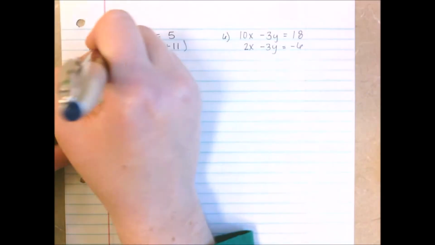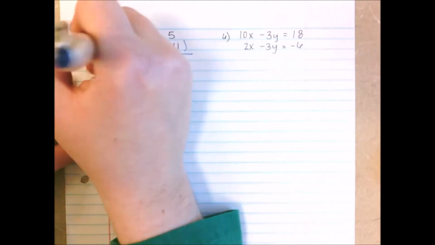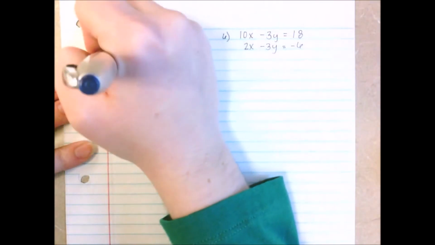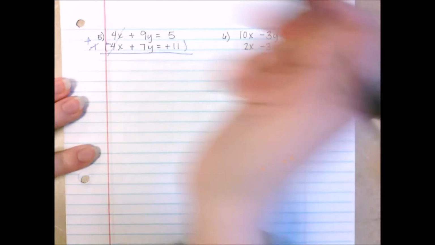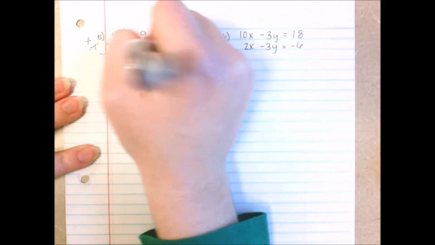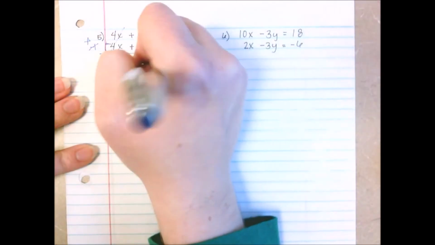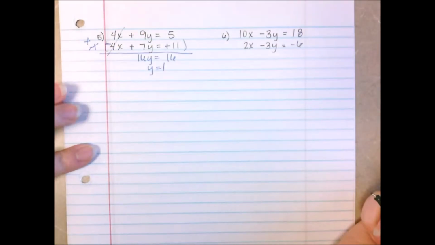So once I flip the sign of everything, now I've got equal and opposites, and now I can go ahead and add through. My 4x and my negative 4x will cancel. 7 and 9 is 16y, and 5 and 11 is 16. Divide both sides by 16, I get y equals 1.